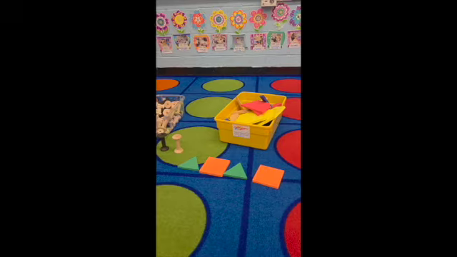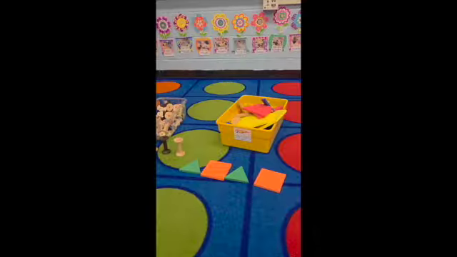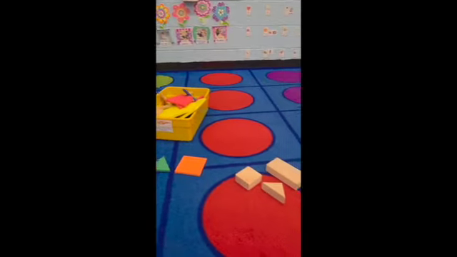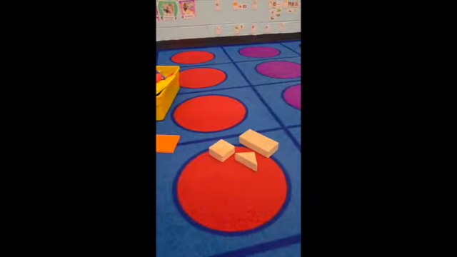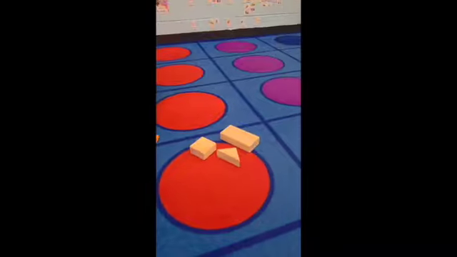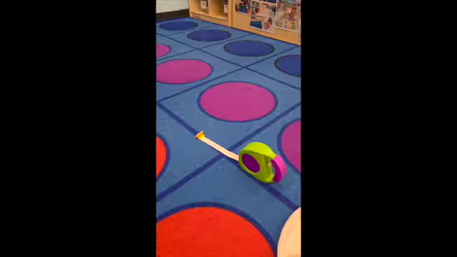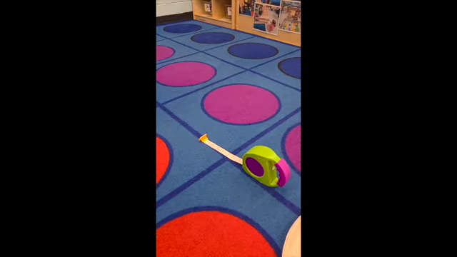These pattern blocks are not only good for patterning, but also are there for shapes and shape recognition. Remember, you have blocks in your block center that already have shapes. That'll be good for shape recognition as well. For measurement, I have a tape measure. The kids love to measure their structures and just simply measure the furniture around in the center.